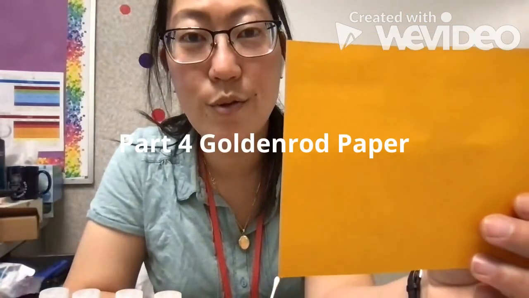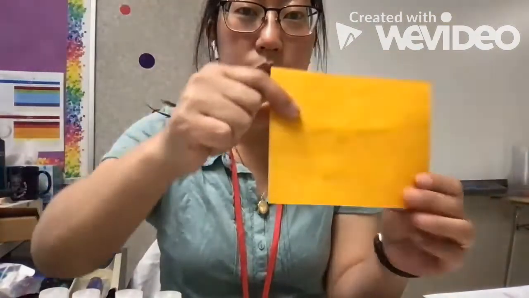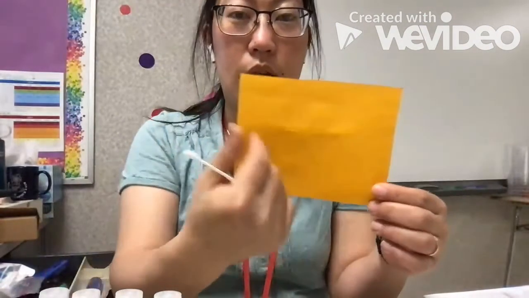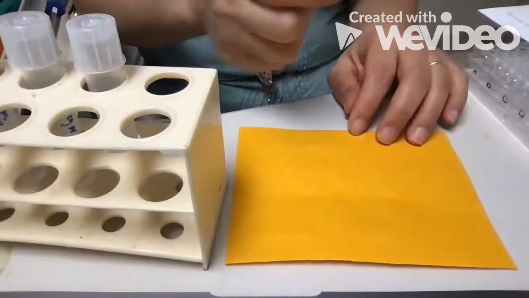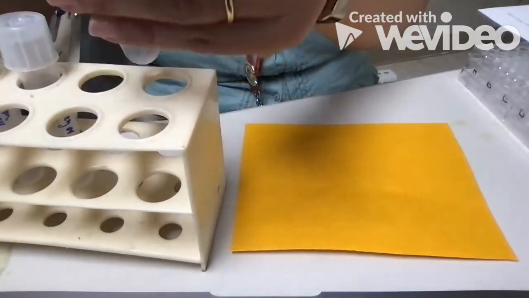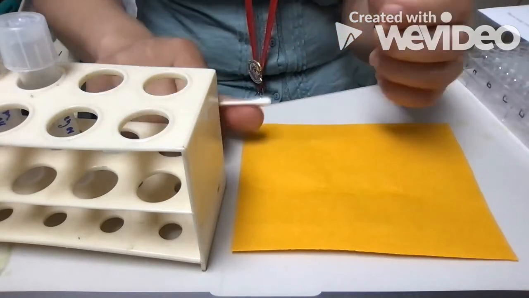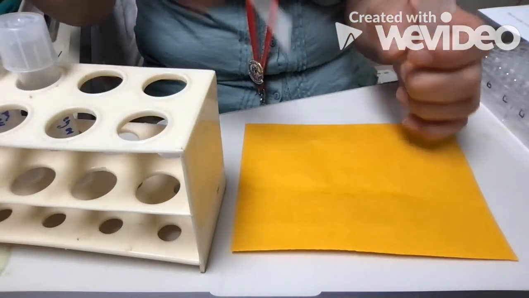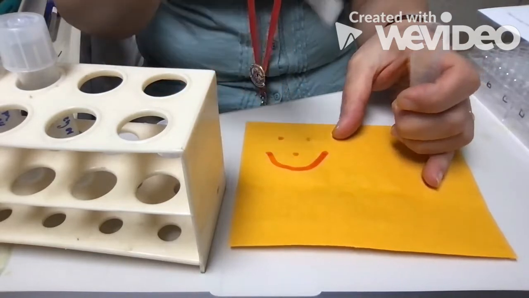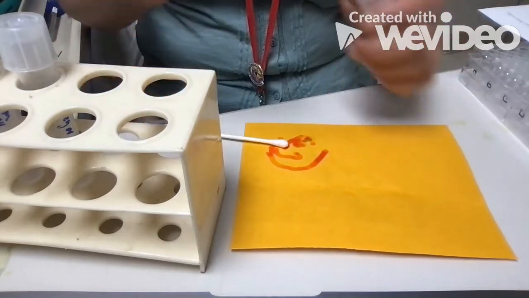Okay, so this is part 4, where this is a piece of goldenrod paper, and I'm going to draw on it with different solutions. Goldenrod paper is dyed this color with turmeric. All right, so the first solution is ammonia. So that's right here. So I can take my ammonia. Okay, I can draw a face. You can see what color it's turning.